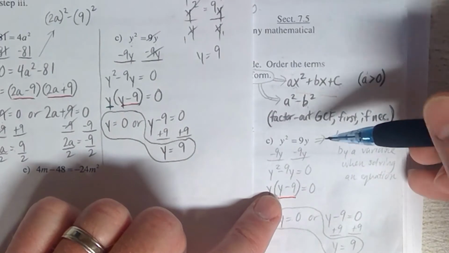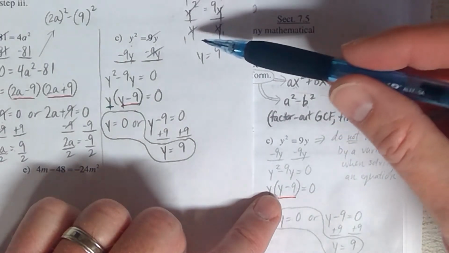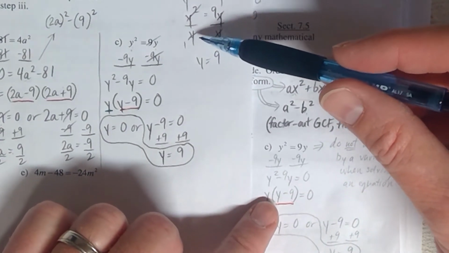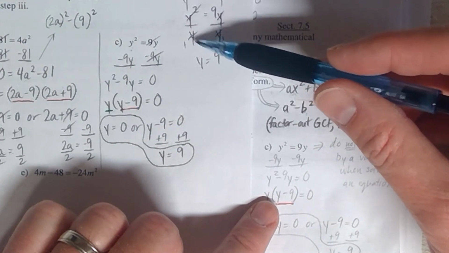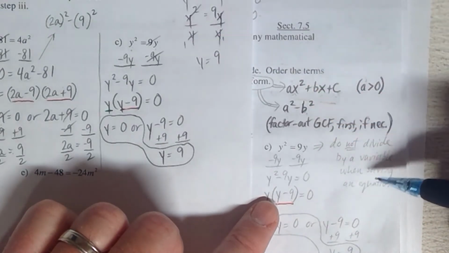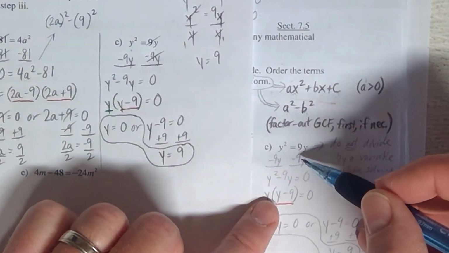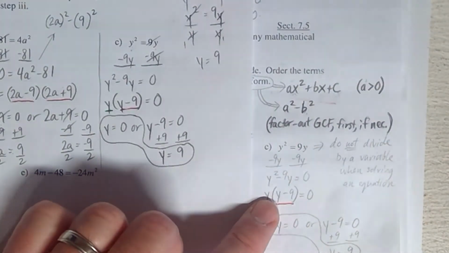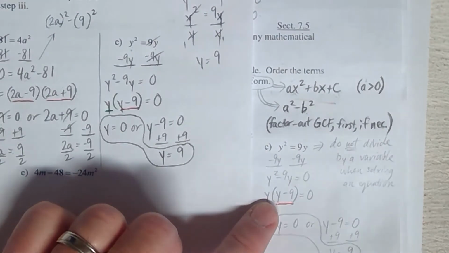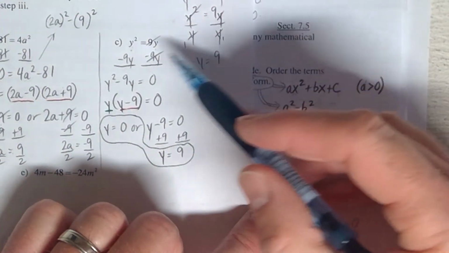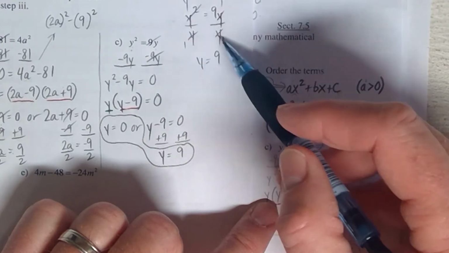That's the difference. You do not ever create a denominator with a variable in it. In other words, you don't divide by a variable when you're solving an equation. So if you're trying to solve a one variable equation, when we get y by itself or whatever the variable is, you're trying to get it by itself, you don't ever divide by a variable here.